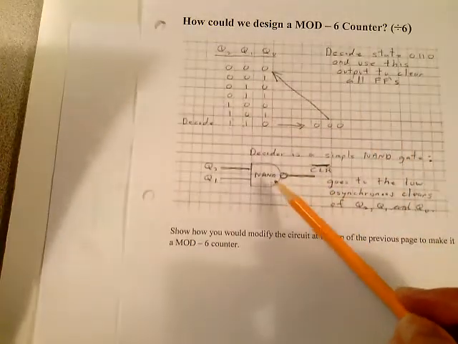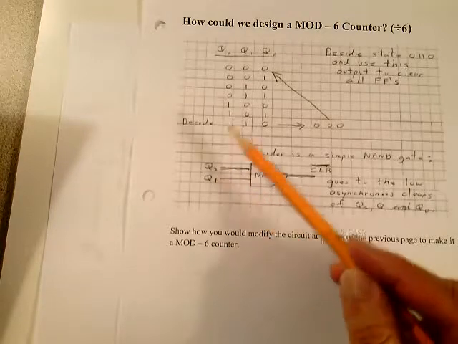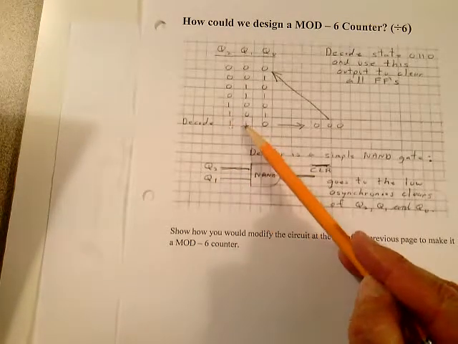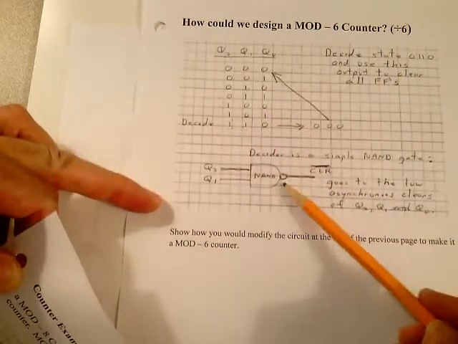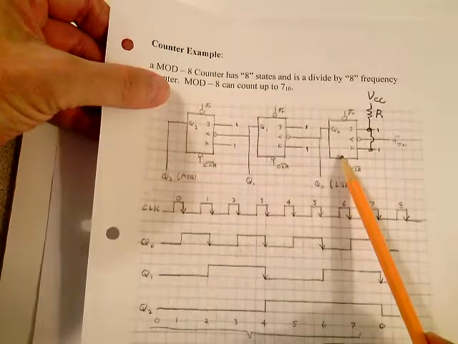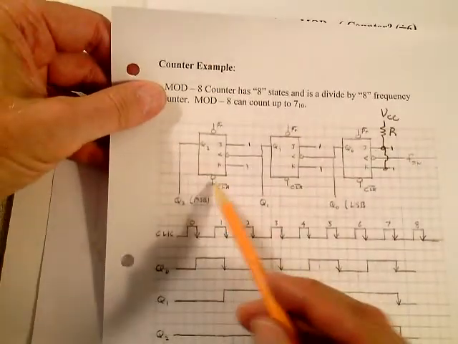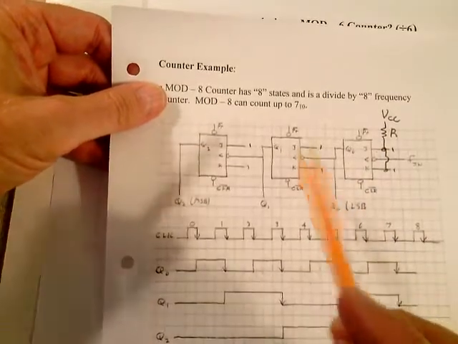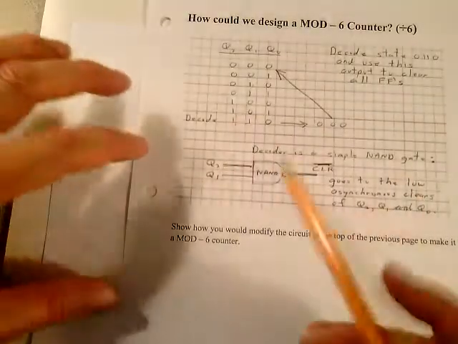You decode the 6 with that NAND gate. How? You take Q2 and Q1. When this is a 1 and this is a 1, that's the first time this happens here. You want the output to go low. Why go low? Because these are low asynchronous clears. You just take this output right here and you take it to here, to here, and to here. And what that does is turn this mod 8 counter into a mod 6 counter.